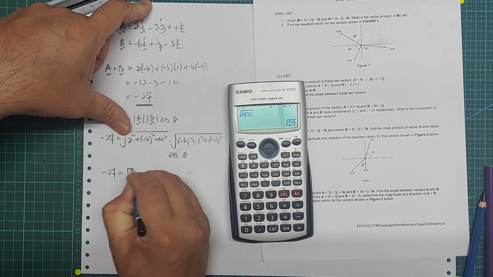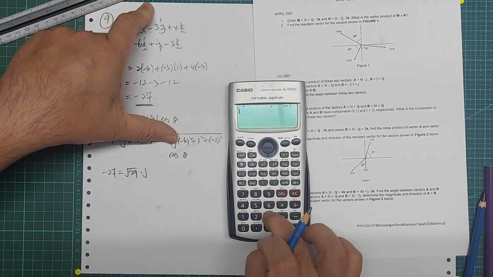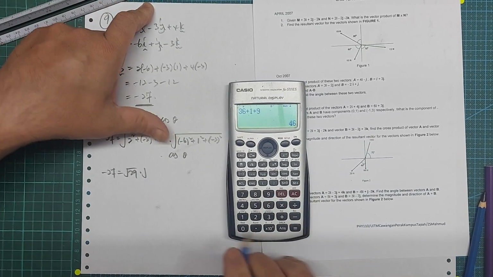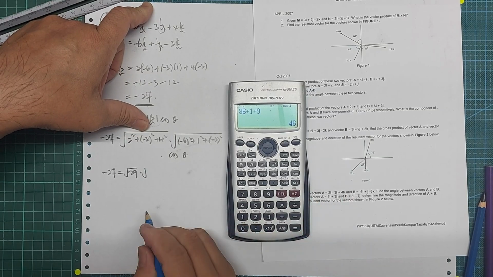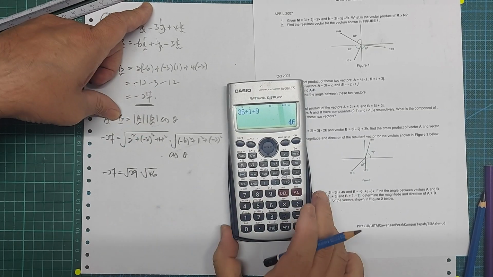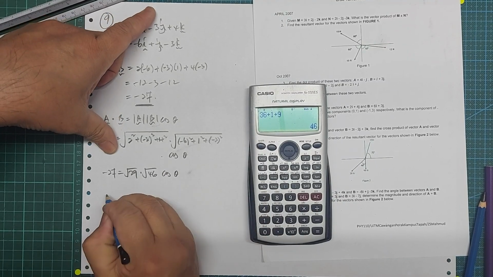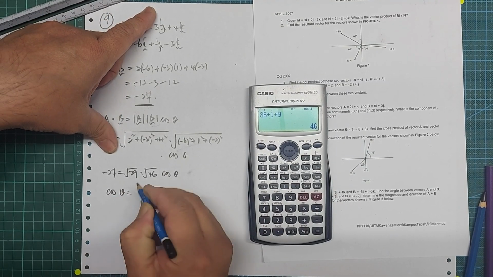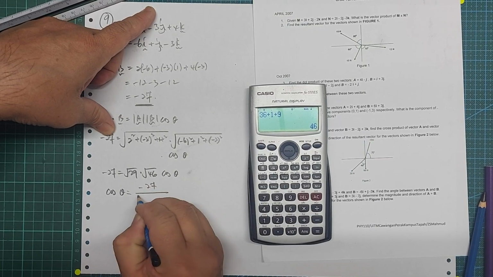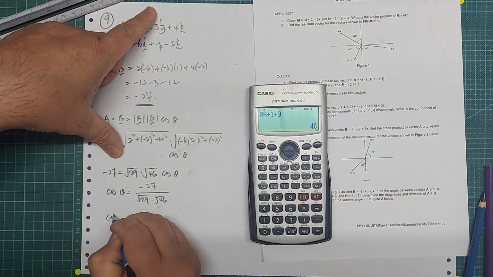So we have square root 29, and then multiply by this square root. This one is 36 plus 1 plus 9, so we have square root 46, and then cosine theta. So our cosine theta is equal to minus 27 divided by square root 29 and square root 46.